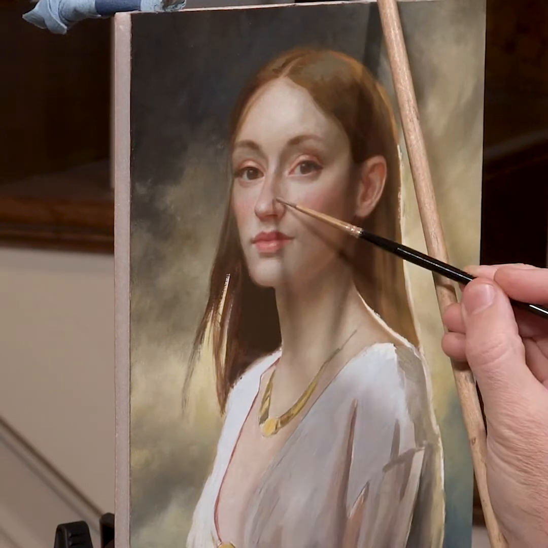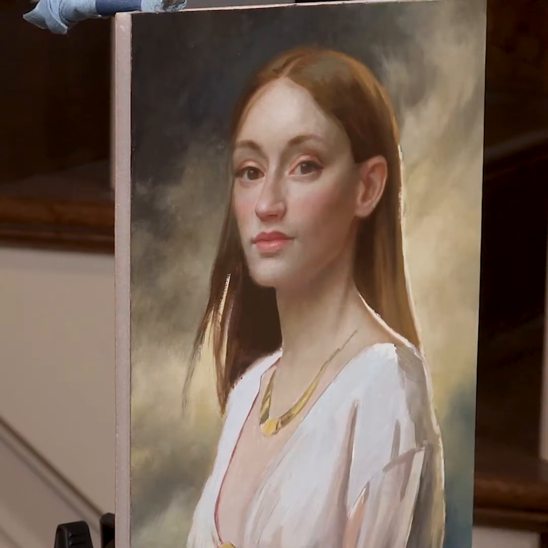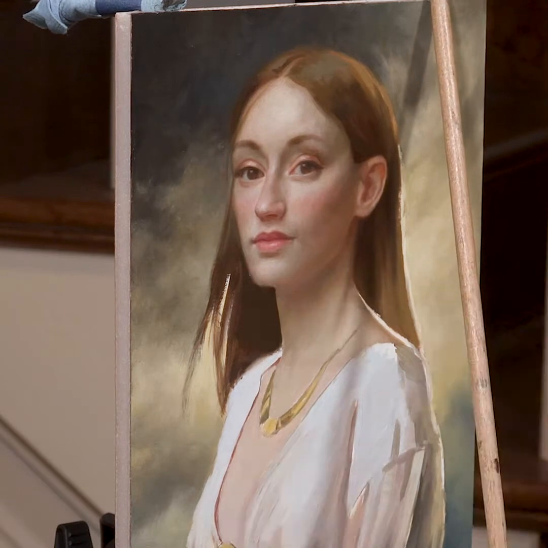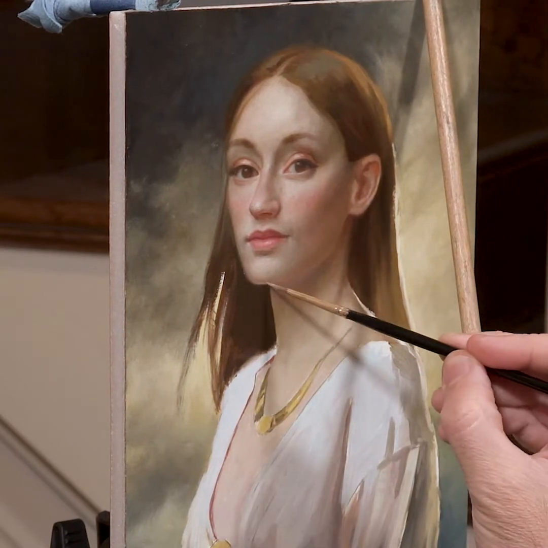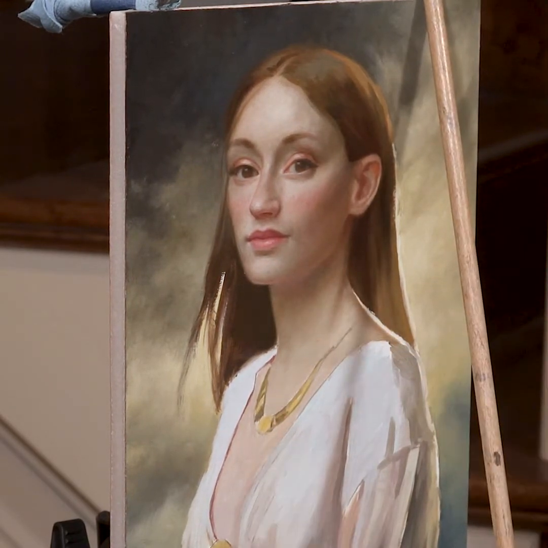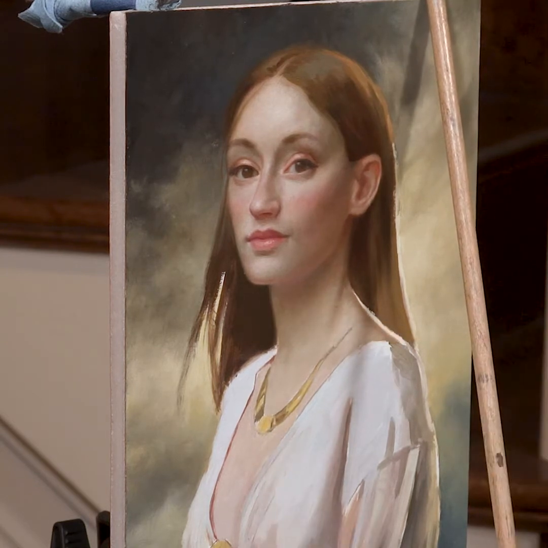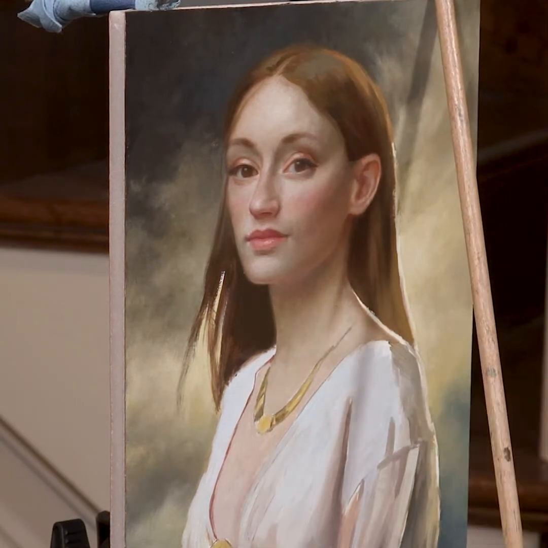Just as I'm making up certain aspects of this painting, I'm just being aware of the environment that my subject is in, and that helps guide those reflected lights.